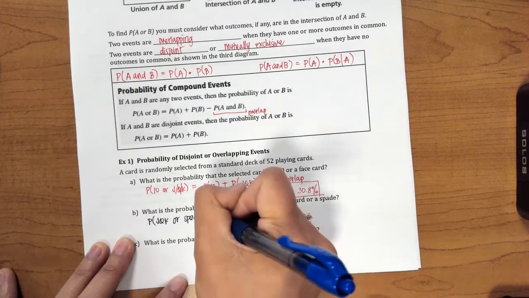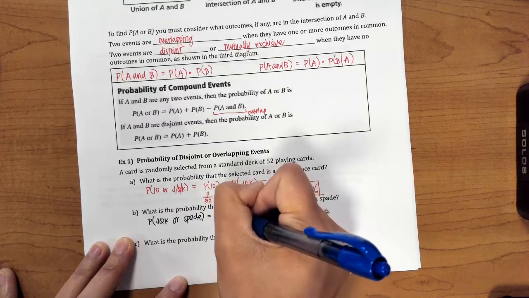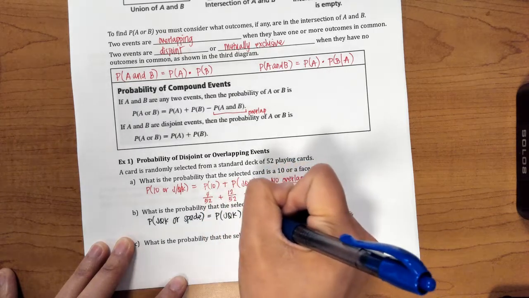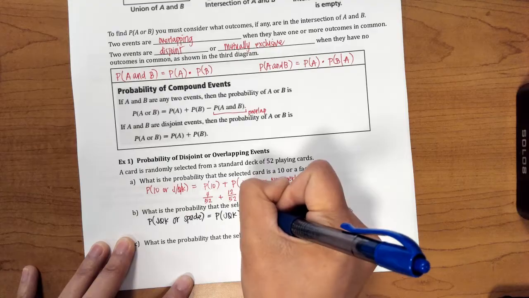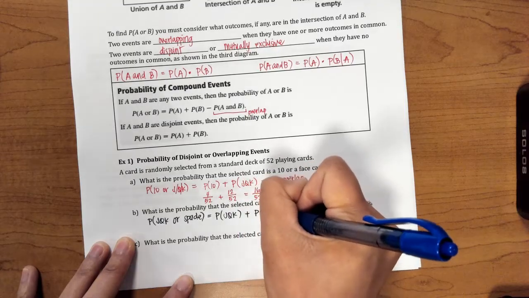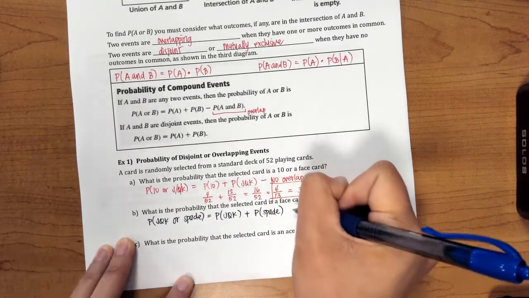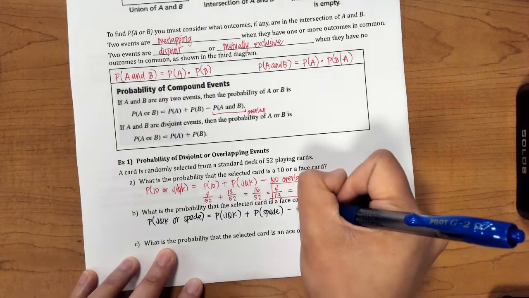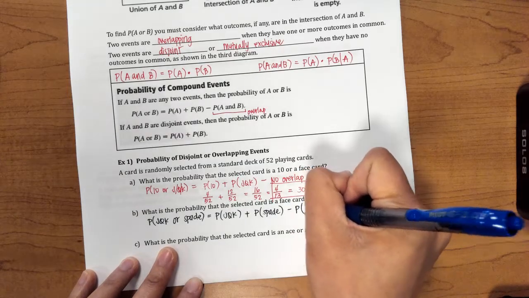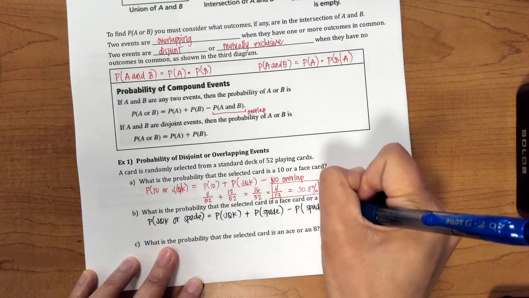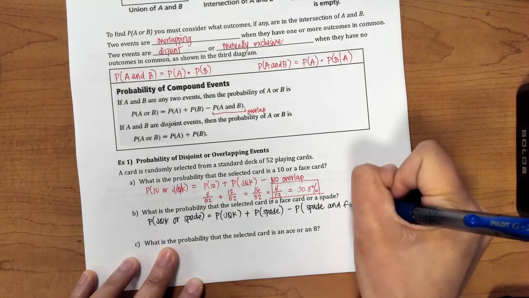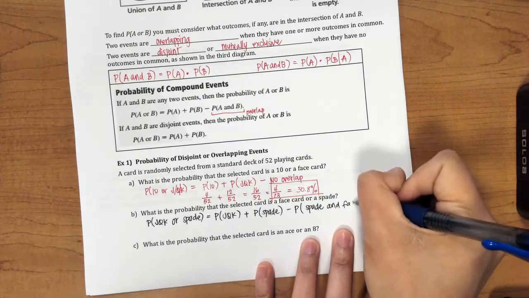Okay. So that means I'm going to take the probability of a face card plus the probability of a spade. And then we have to decide, is there an overlap? Can you have a probability of the spade and face cards? It doesn't matter which one I write first.